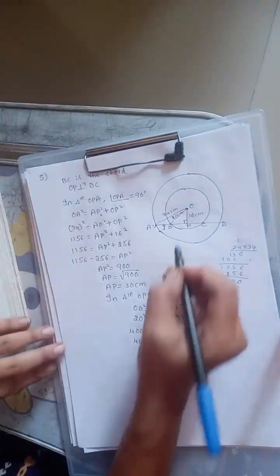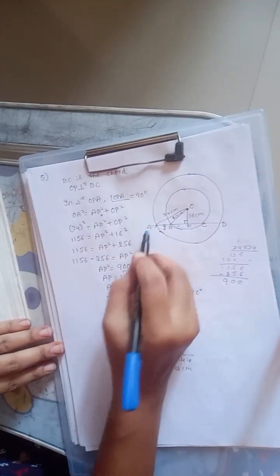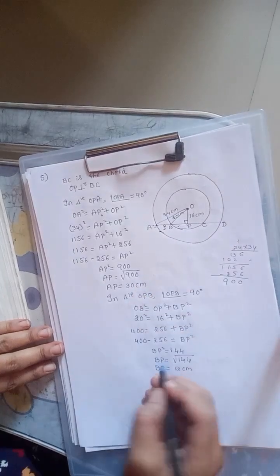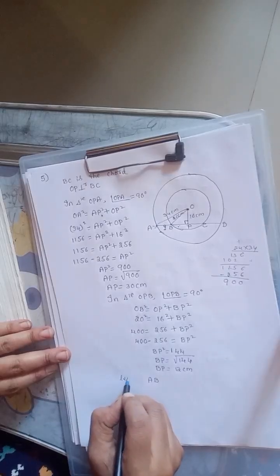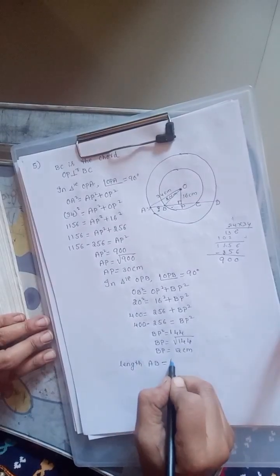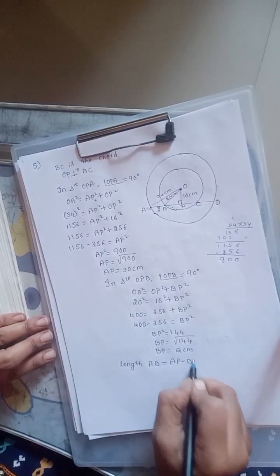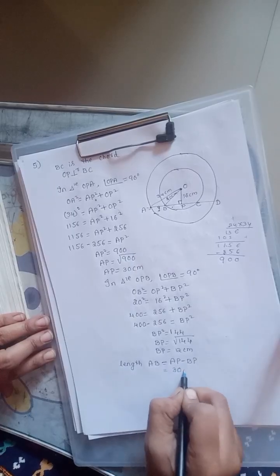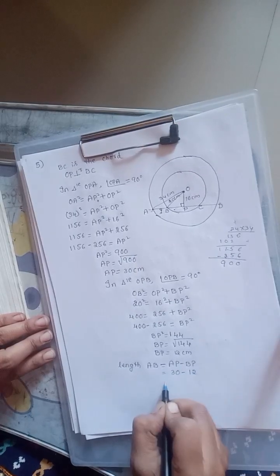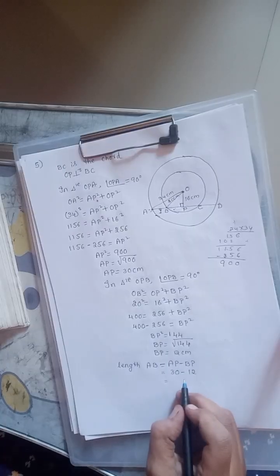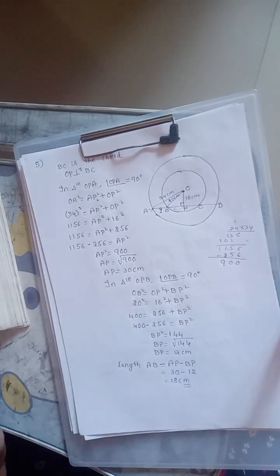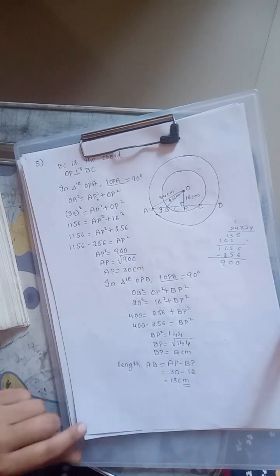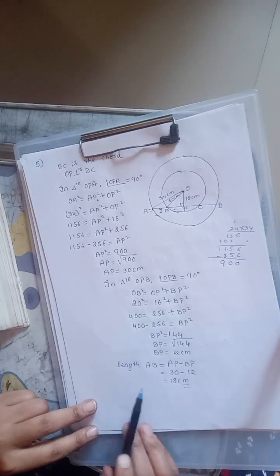Now you got BP as 12 and AP as 30. Now how are you going to find this length AB? Length AB is equal to AP minus BP. AP is how much? 30, minus BP which is 12. How much will you get here? That is 18 centimeter. Okay, this much is the length of AB.